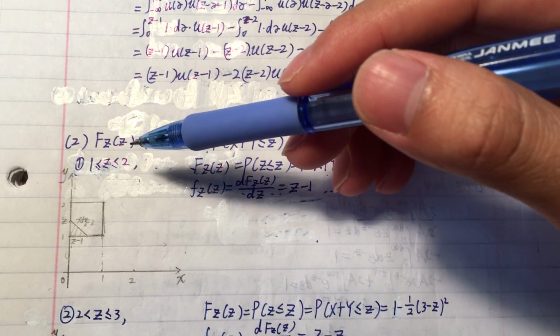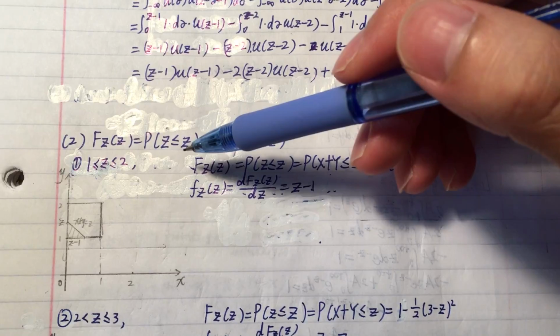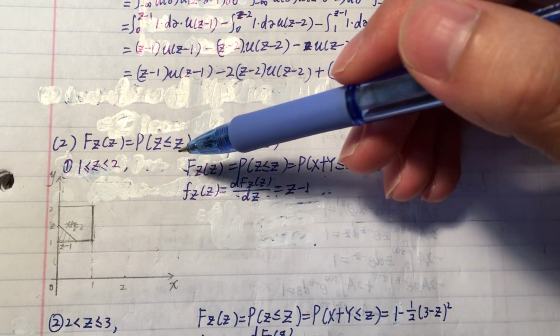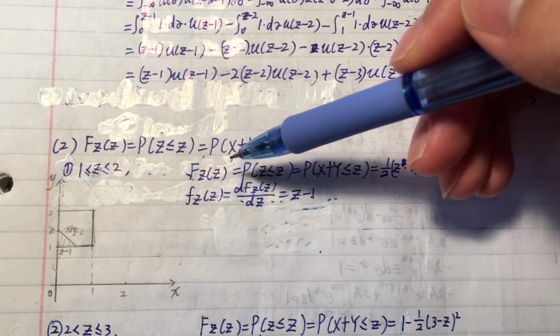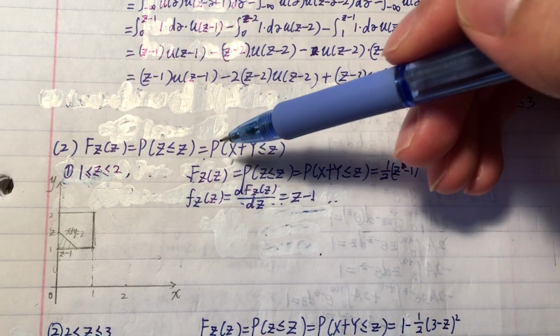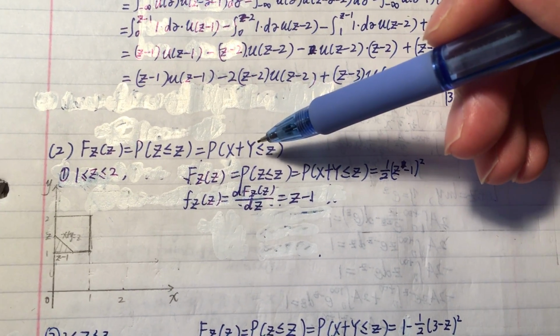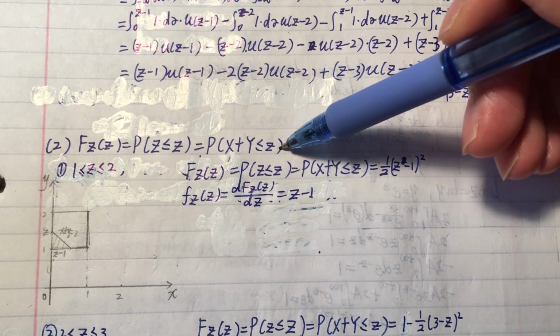We know that the distribution of Z equals the probability that capital Z is smaller than or equal to z, and equals the probability that X plus Y is smaller than or equal to z.